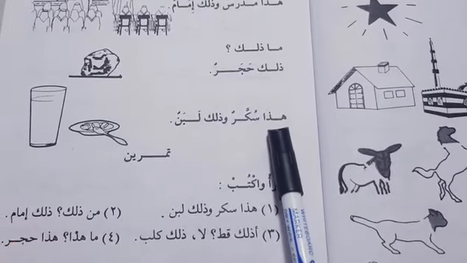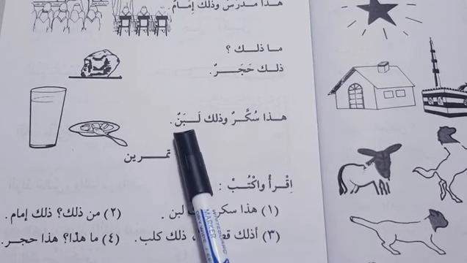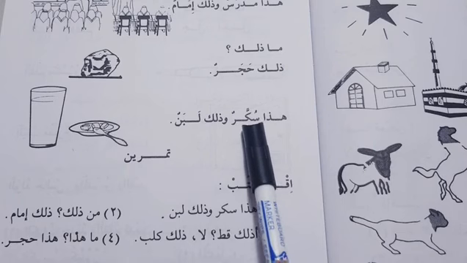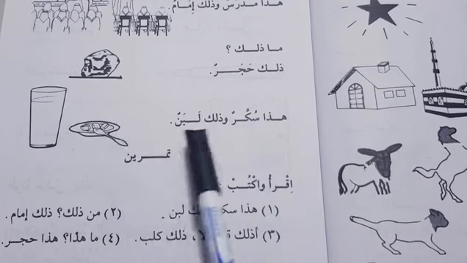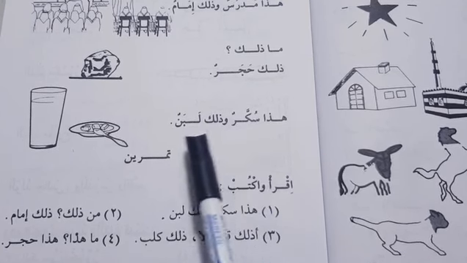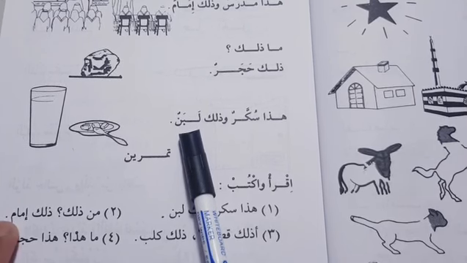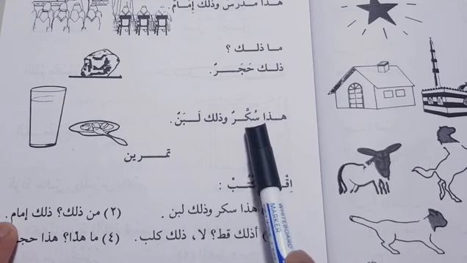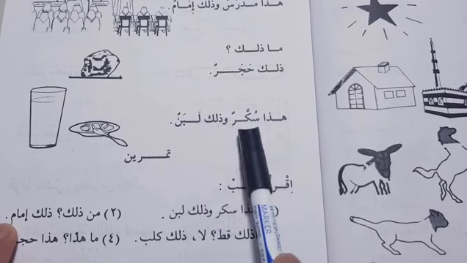Next sentence. هذا سكر وذلك لبن. هذا سكر. New word. سكر means sugar. سكر, sugar. لبن is milk. So we have هذا سكر and وذلك لبن. This is sugar and that is milk.